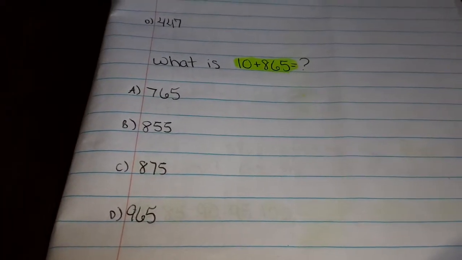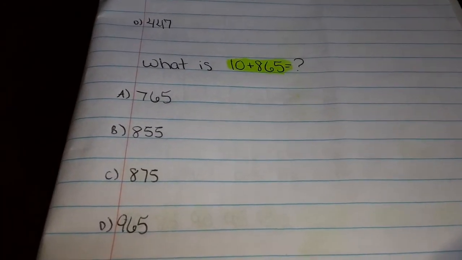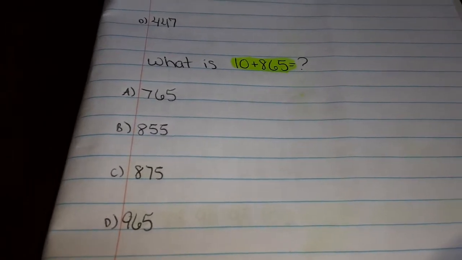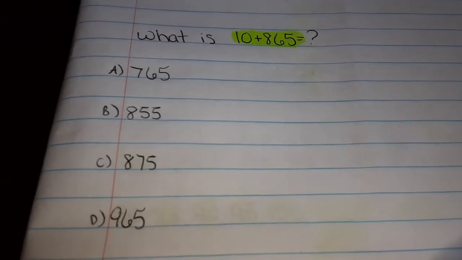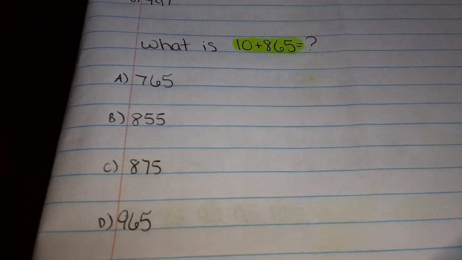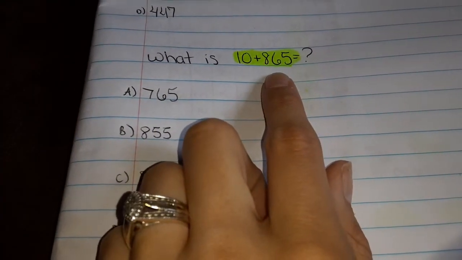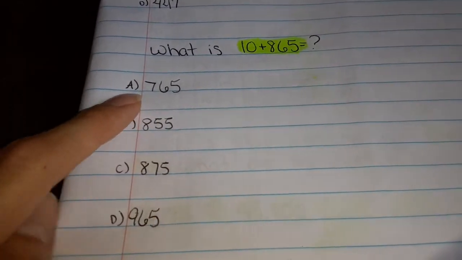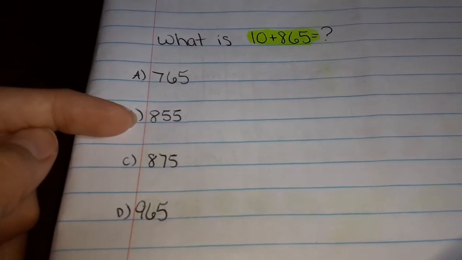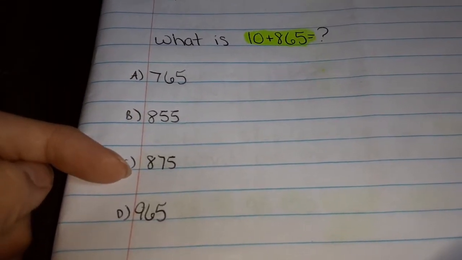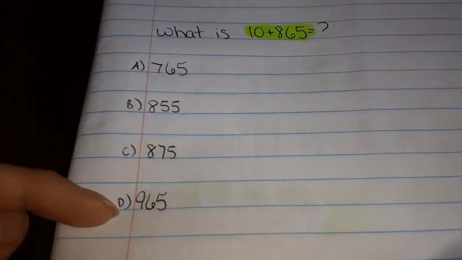What is 10 plus 865? Let's try skip counting forwards by tens one time to get our answer. 865 plus 10 equals, is it 765, 855, 875, or 965?